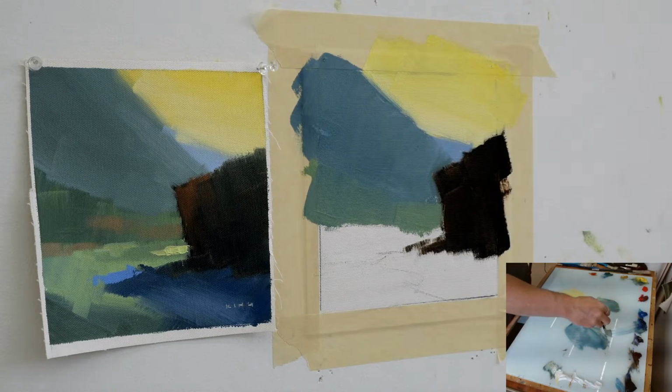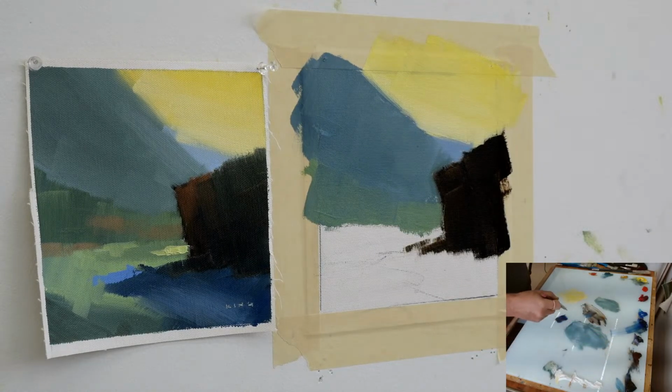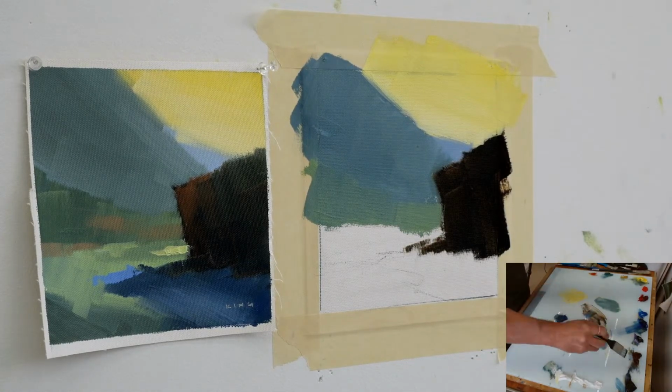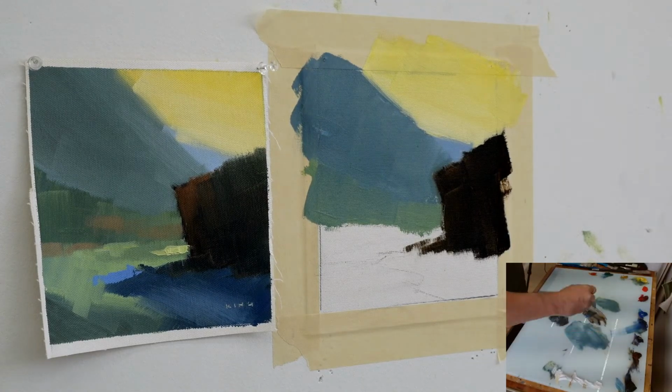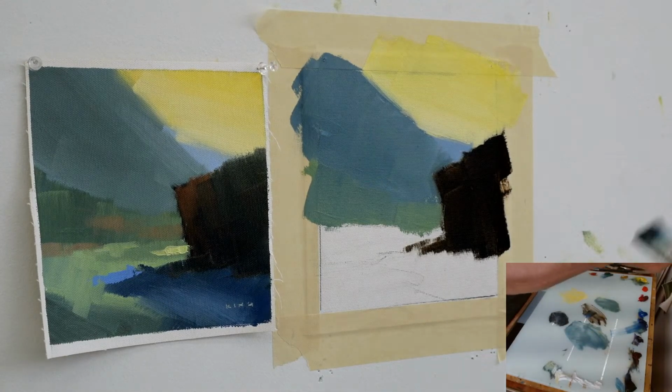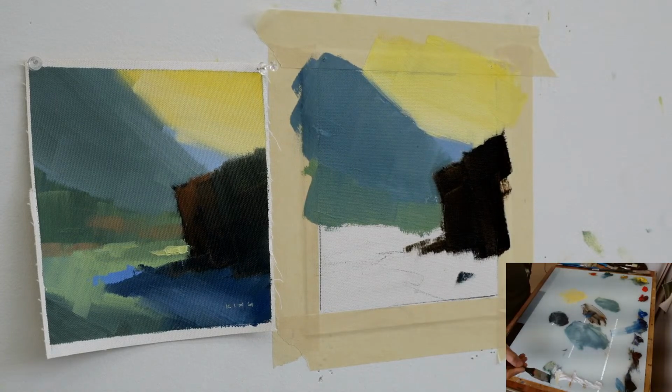What do we want to start with? Well, let's start with the darker blue. I call this a steel blue, and it's just ultramarine blue mixed with my transparent red oxide. It just creates a nice semi-muted blue. Do a test. A bit dark. A little bit of white.